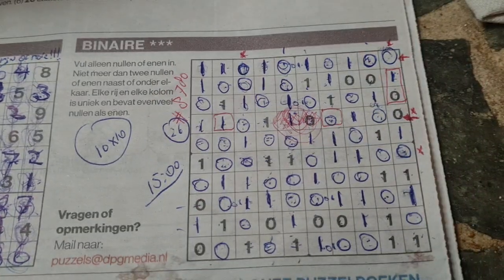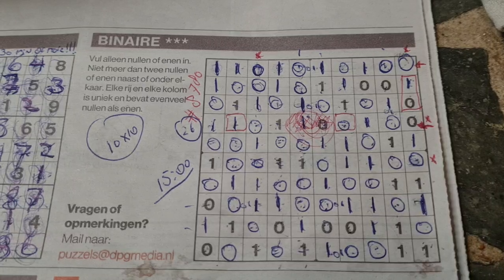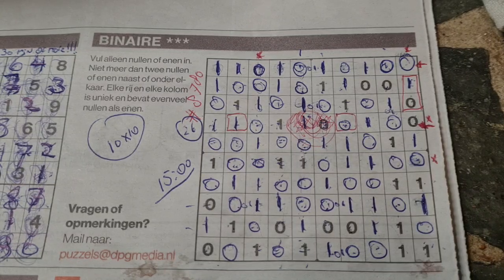Well, this one is a tough one with a lot of comparing. But we solved it again, and I like this one. Yes, I really do. Do you think so?